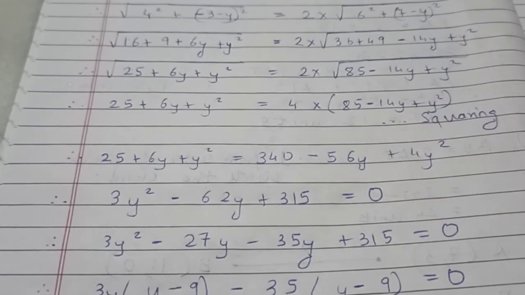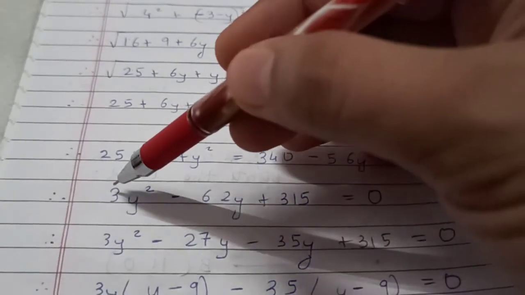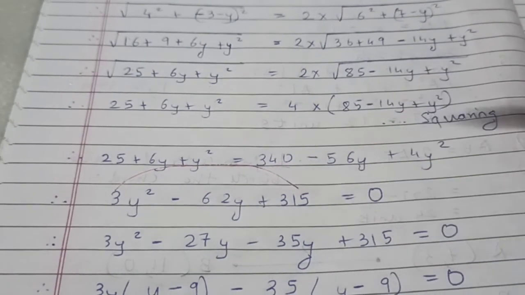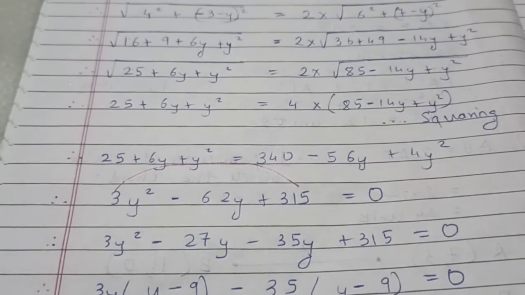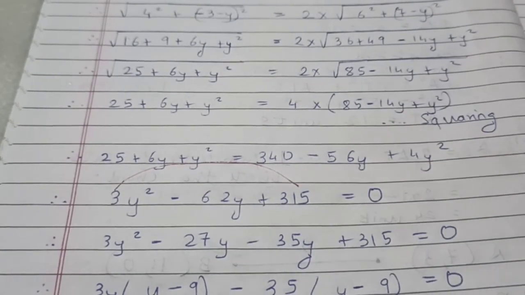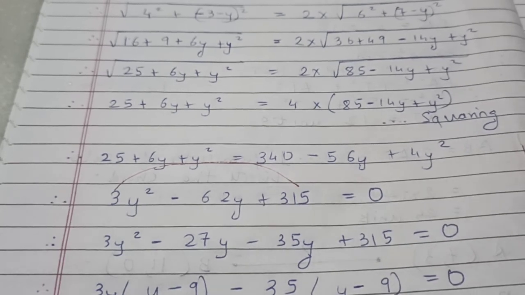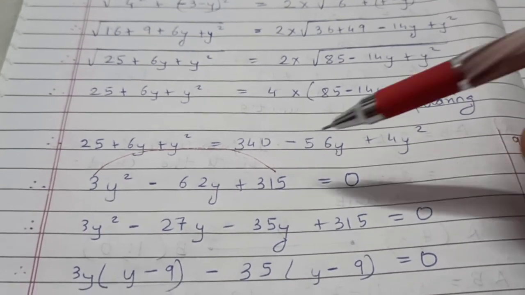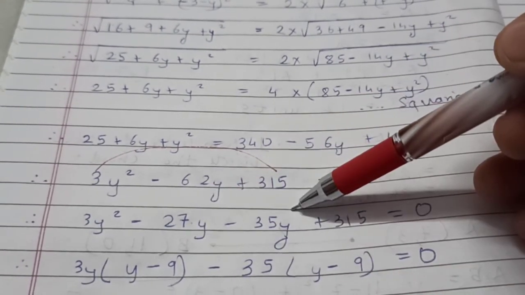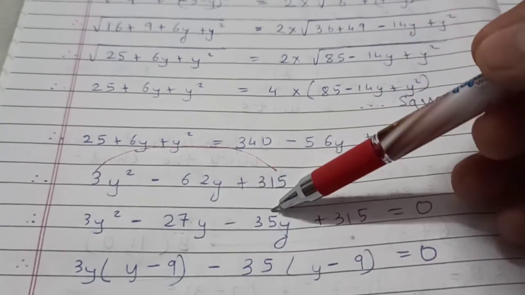Splitting the middle term, well, 3 into 315 is 945. So you'll have to actually find all the factors of 945 and check out various possibilities, which turns out to be 27 into 35 because their addition will give me minus 62.